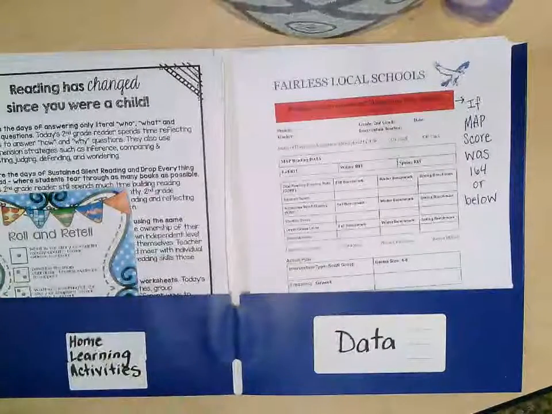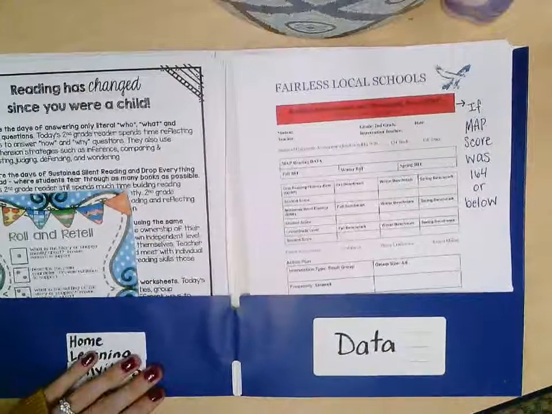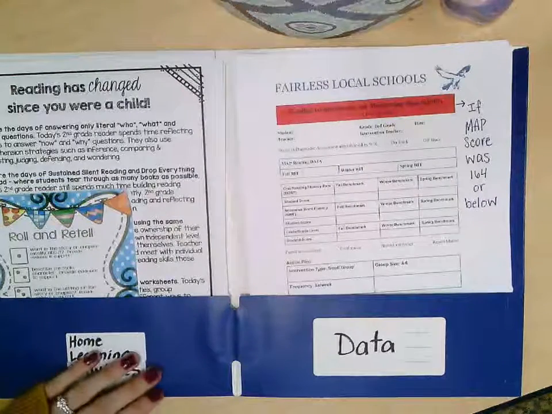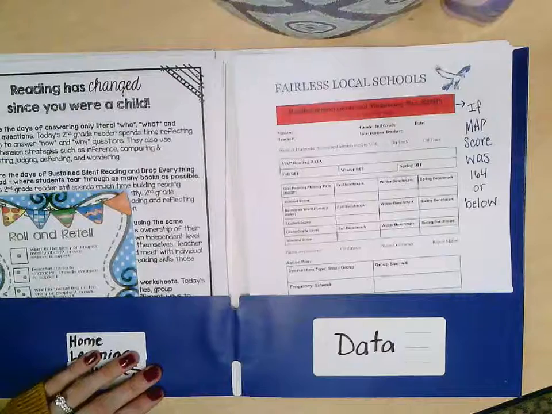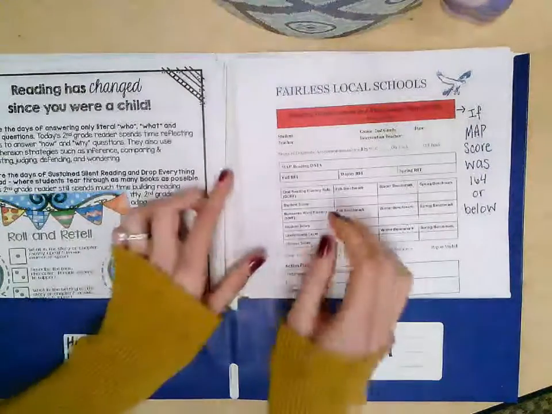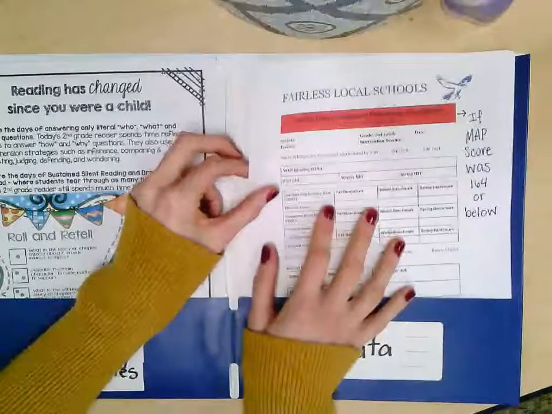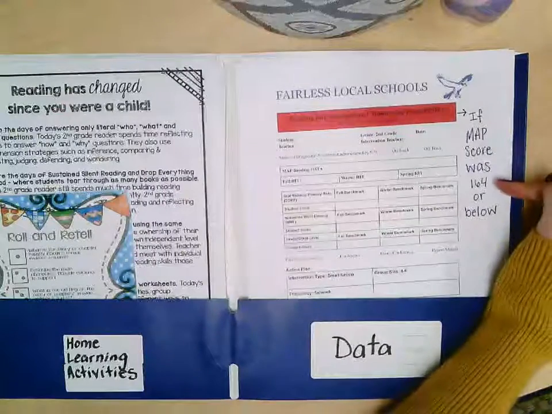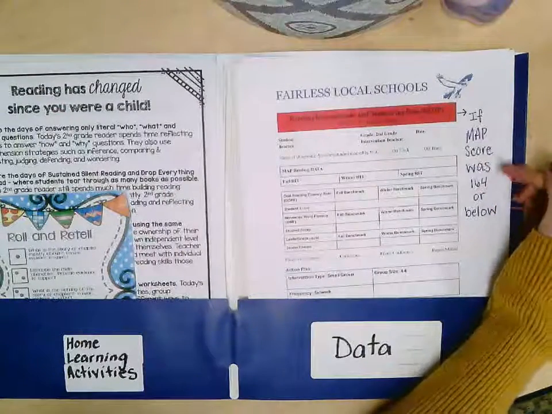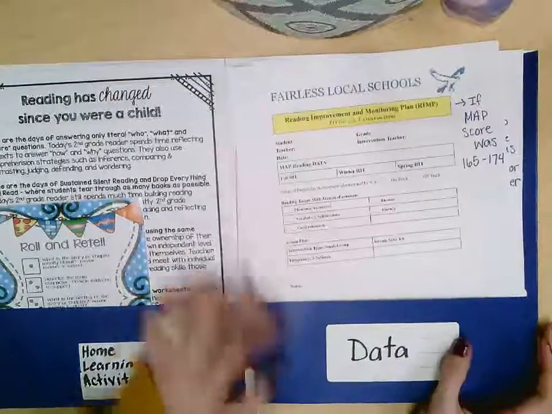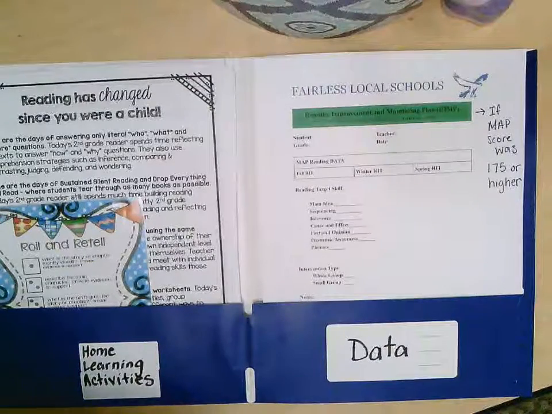If we're moving on from MAP scores, that brings us to our RIMP. Every child this year is going to be on a reading RIMP, which is a reading improvement and monitoring plan. So you will either see a red, a yellow, or a green RIMP. And how we decided this is from those MAP scores. If the MAP score was 164 or below, they're going to be on a red RIMP. If the score was 165 to 174, they're going to be on a yellow RIMP. And if the MAP score was 175 or higher, they're going to be on a green reading RIMP.